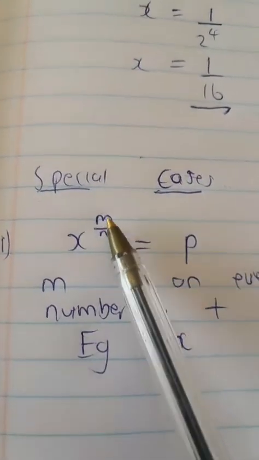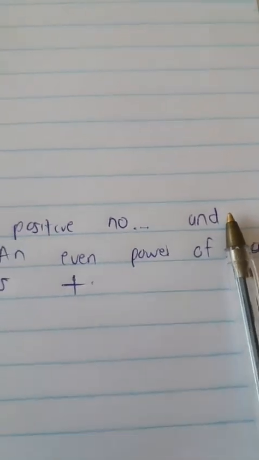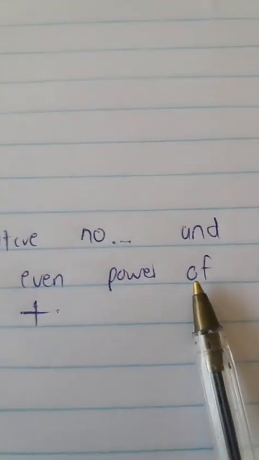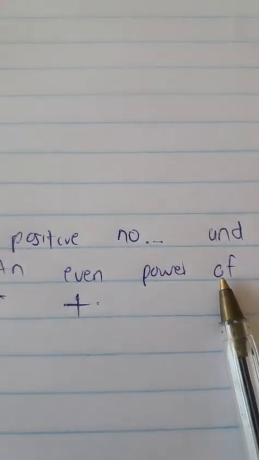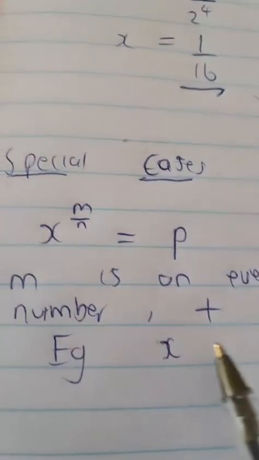I'm going to repeat it again: if we have x to the power m over n, which is equal to p, where p is a positive number and m is an even number, an even power of any number, positive or negative, is positive.